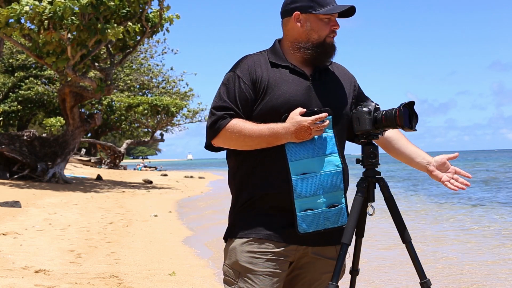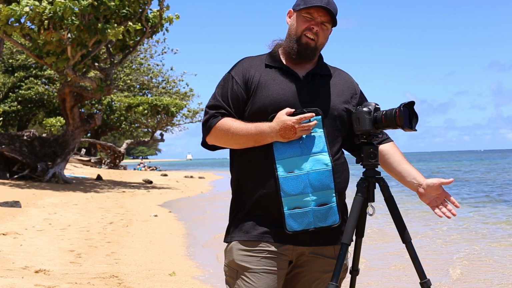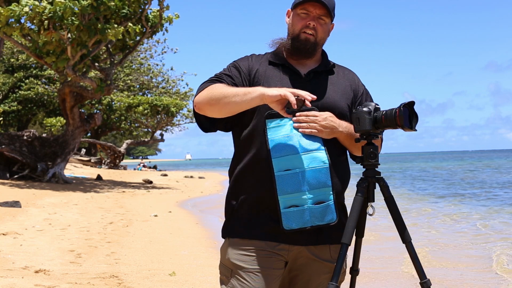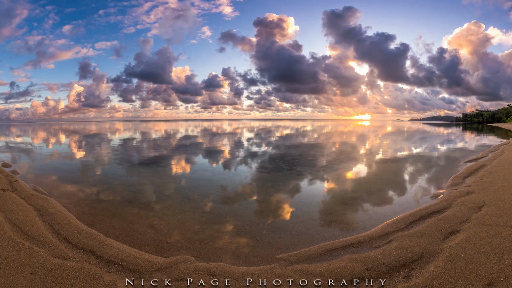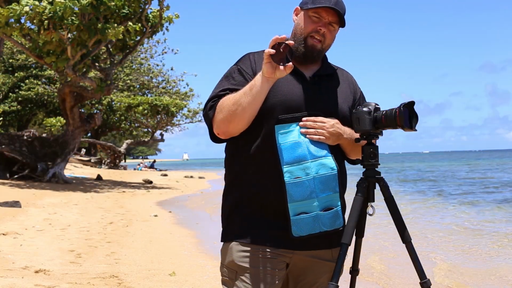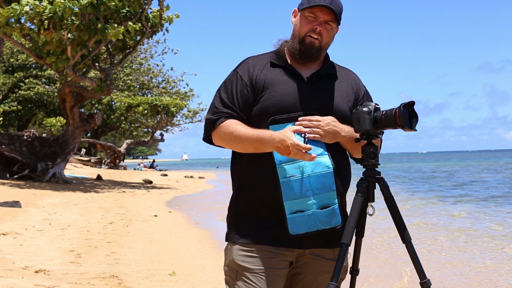So if we were trying to see through to the bottom of this water, we would use a circular polarizer and it would kill the reflection off the top of the water, allowing us to see down into it. It's also going to take some of the glare off of wet surfaces like the rocks and things, and it's going to just increase the saturation on all of that.